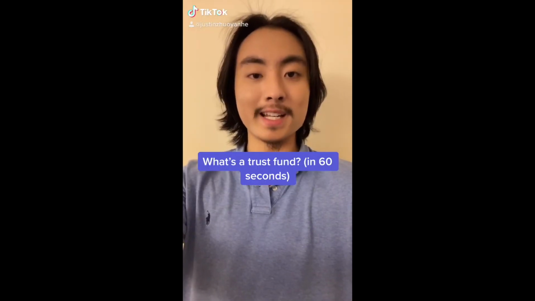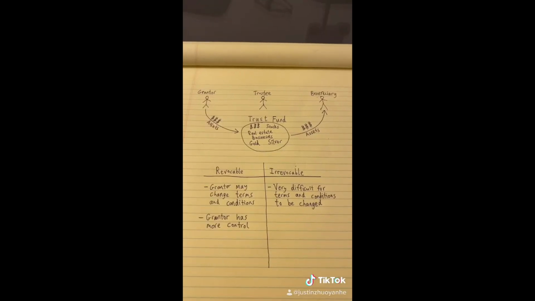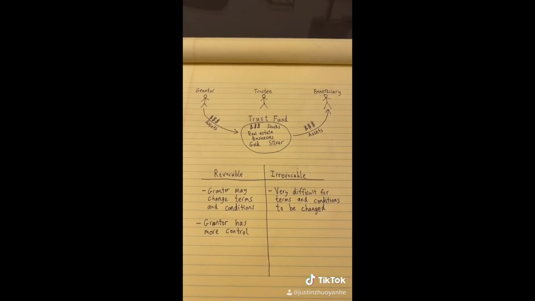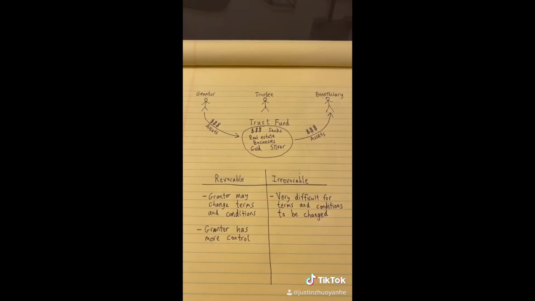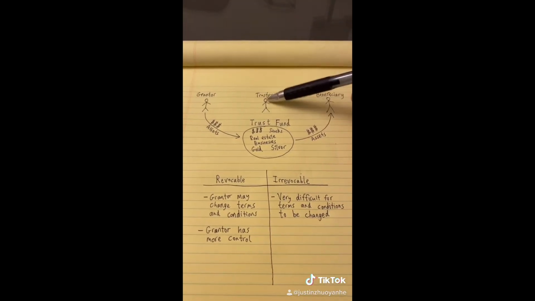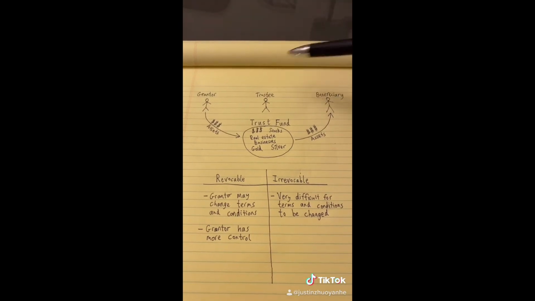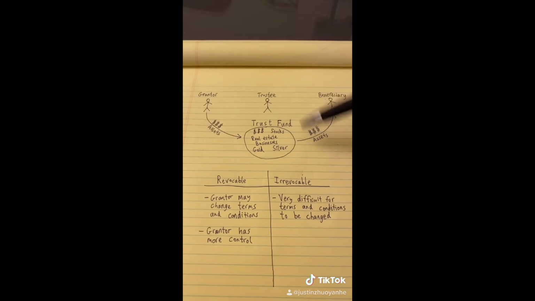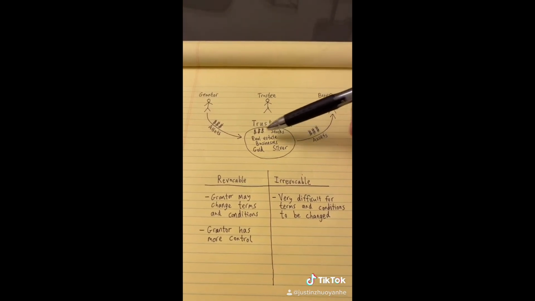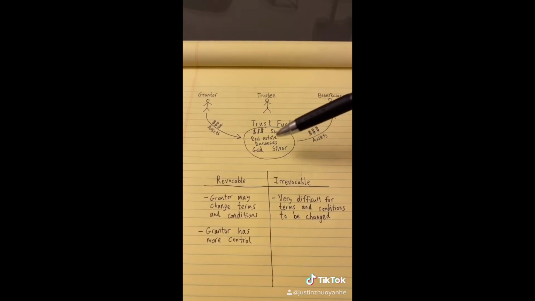What's a trust fund in 60 seconds? A trust fund is a popular way to transfer wealth. There are three types of individuals involved with trust funds. There's the grantor, the trustee, and the beneficiary. The grantor puts in the money and assets into the trust fund, which can hold all types of assets like cash, stocks, real estate, businesses, gold, silver, etc.